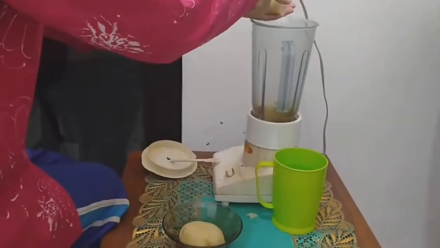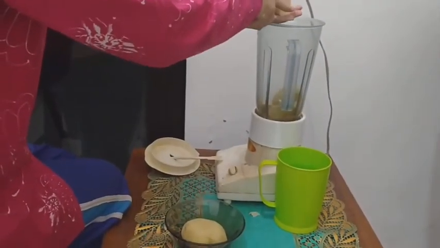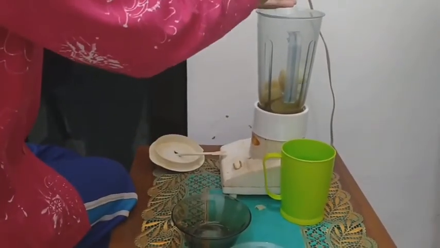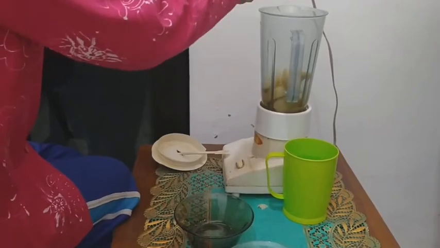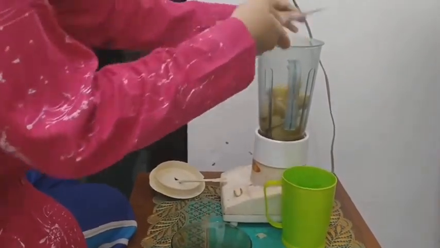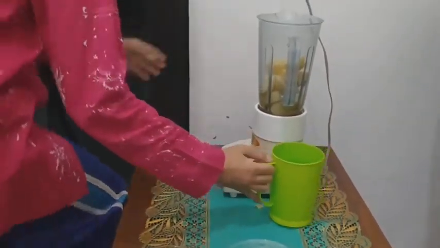Okay, first you have to cut 2 boiled potatoes and then add them to the blender. And then you have to pour a glass of water into the blender, then mix well.